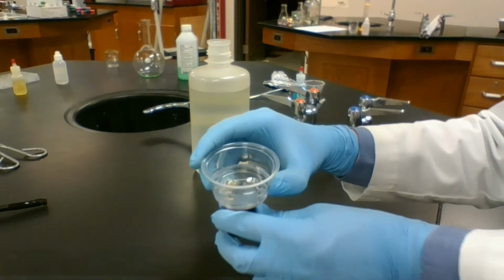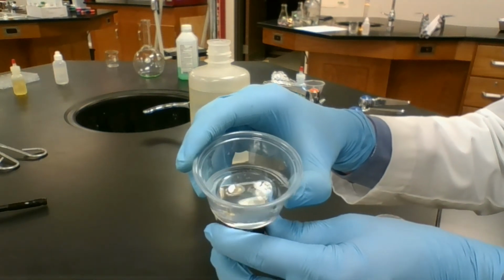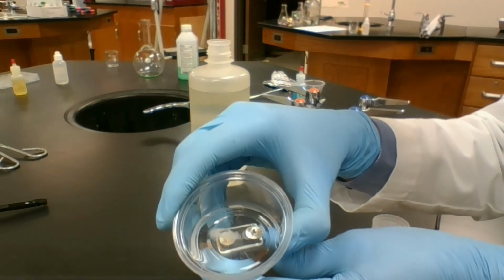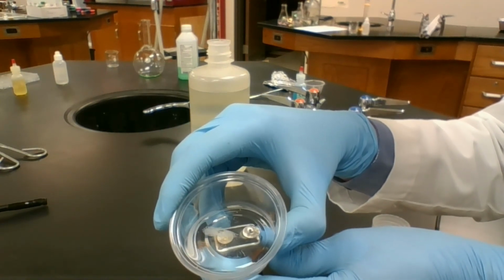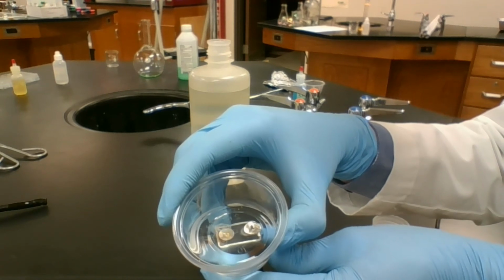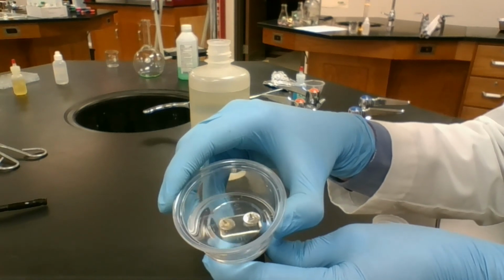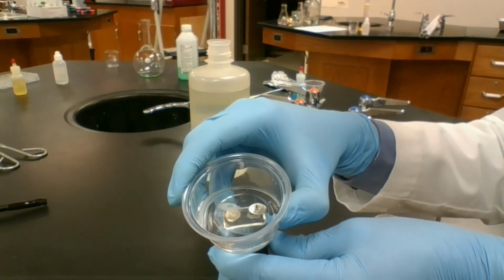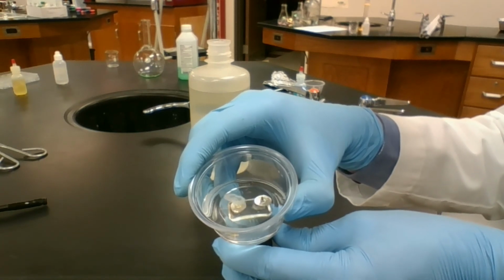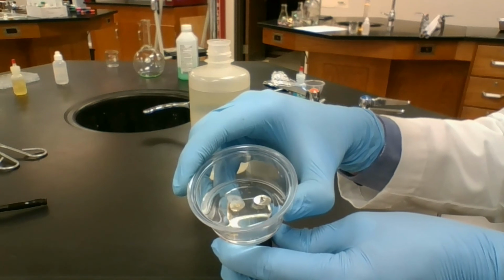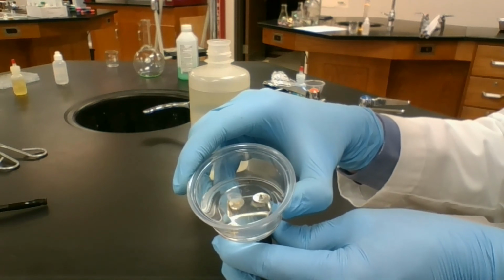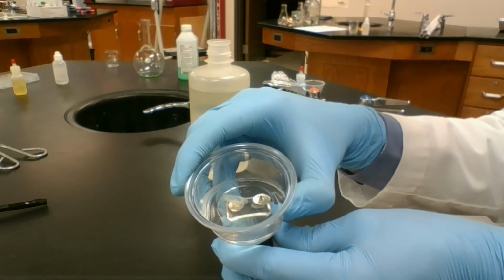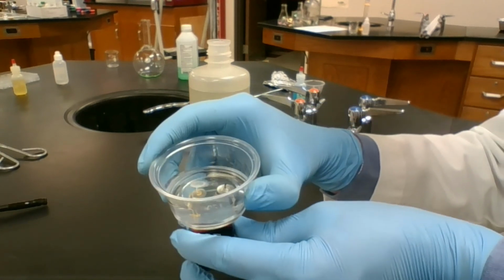Let's see if I can get it closer to the camera. We've got some bubbling there. So we are releasing a gas. The two products of this reaction should be H2 and O2. Should make hydrogen gas and oxygen gas. Now we're not seeing the oxygen gas because it is immediately reacting and rusting the other tack that doesn't have bubbles coming out of it.